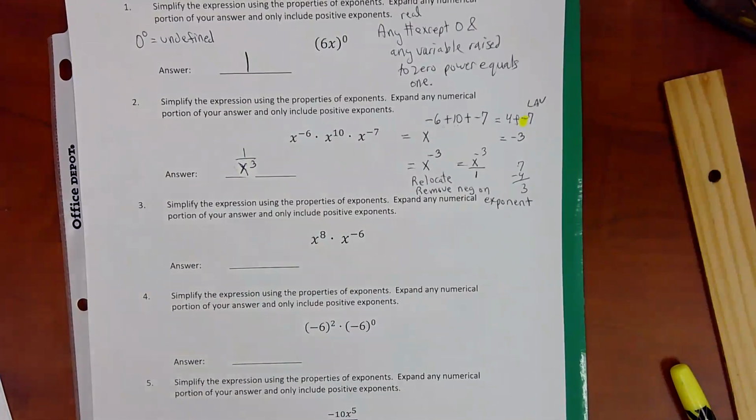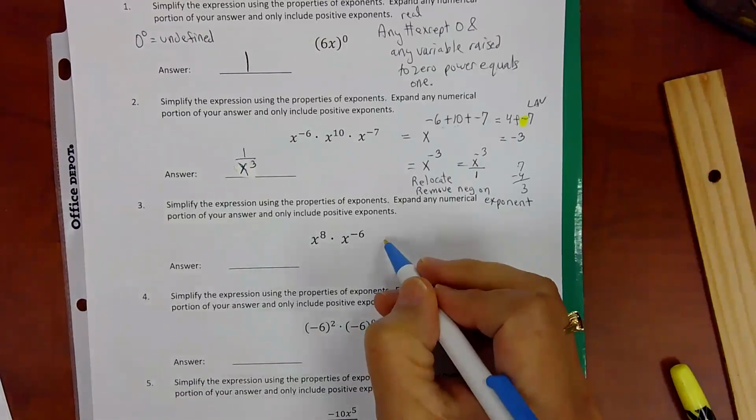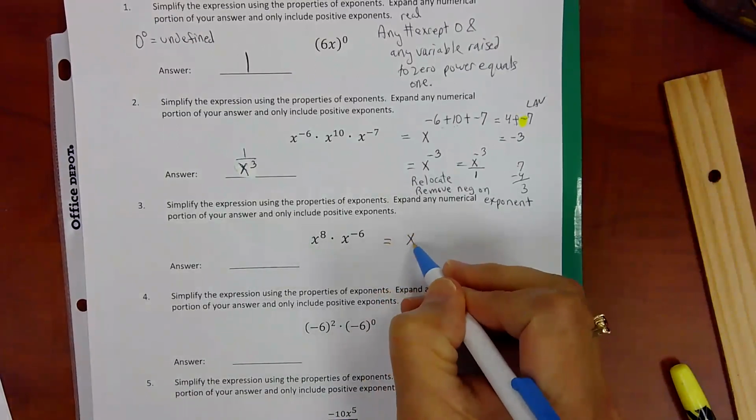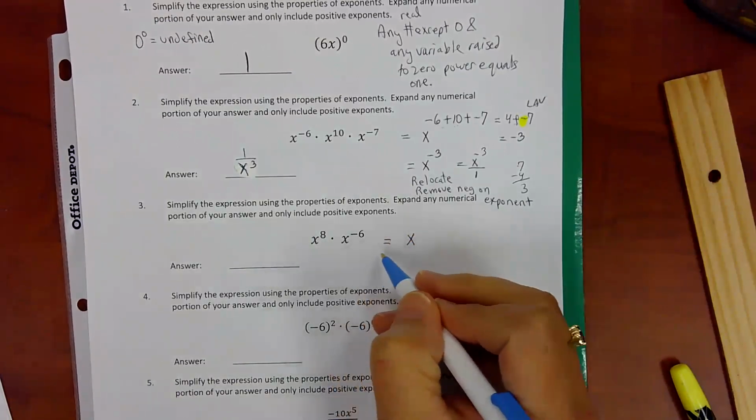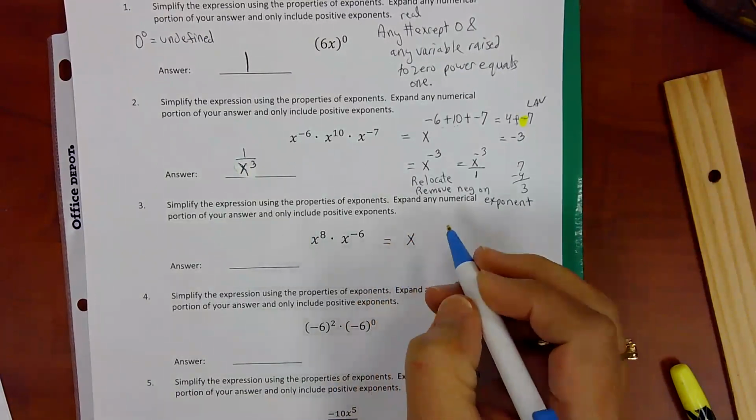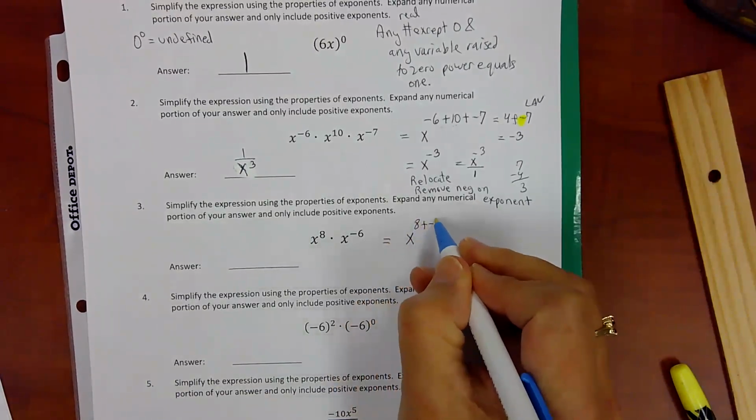Okay, if you look at number 3. So again, remember you want to stop the video and work the problem yourself, and then turn the video back on. So simplify the expression using the properties of exponents. Expand any numerical portion of your answer and only include positive exponents. So this is more practice on number 2. So on your paper, you want to show it's the product rule. When multiplying like bases, you keep the base and you want to add the exponents.